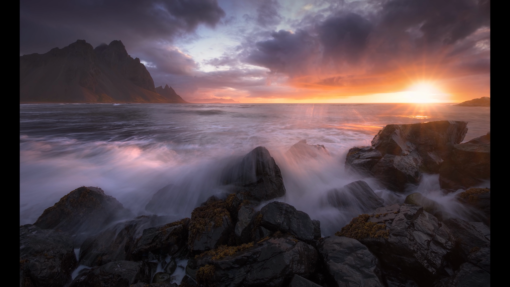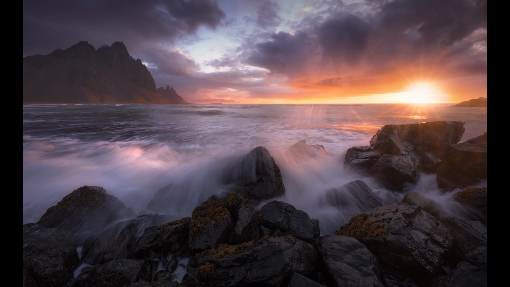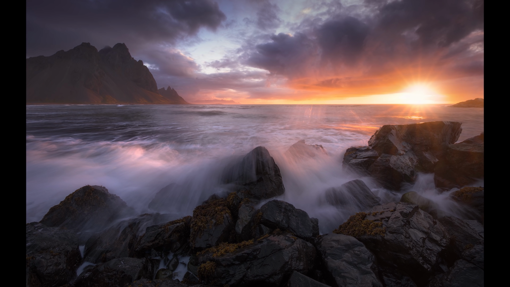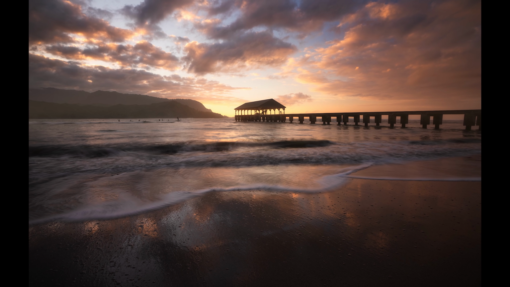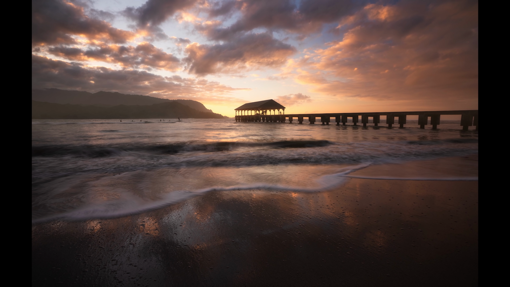And lastly, because a lot of times I like to photograph big wide angle seascapes where I'm using a wide angle lens, I'm tilted down, I'm really exaggerating the water flow. Those kind of shots really only work when the sky is doing something that is also interesting, because that sky is going to take up at least a third of the photo.